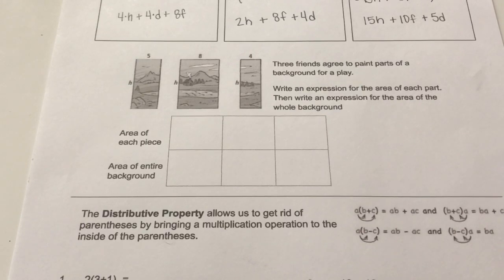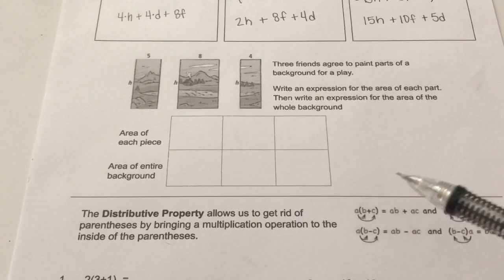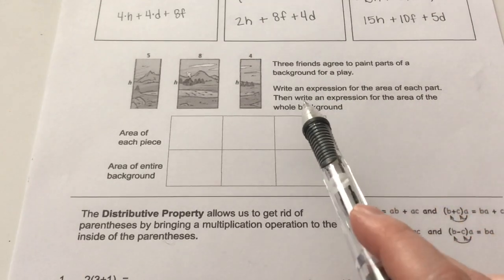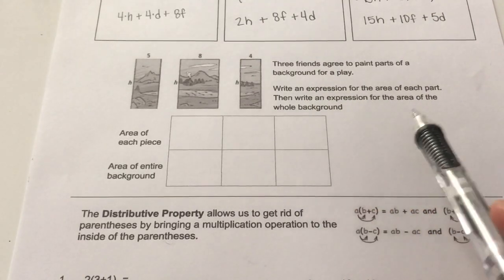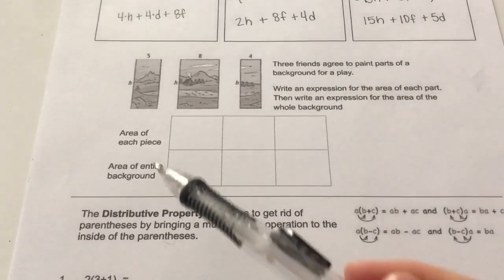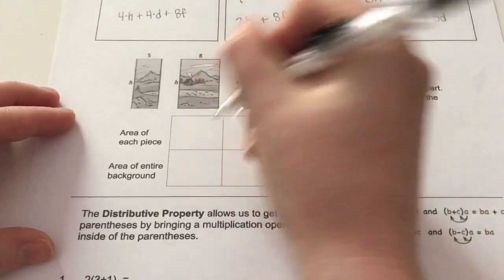So the next thing is actually a strategy for finding the area. So 3 friends agree to paint parts of a background for a play. Write an expression for the area of each part, then write an expression for the area of the whole background. So the idea is that there's 2 ways to find the area of all 3 of these pieces. I could find the area of each piece individually and add them up, which would look like this. Keep in mind, we have a variable here for the height, so we can't actually find the total area, but we can write expressions that would represent the area. So again, we can't find the answer, but we can show our work.